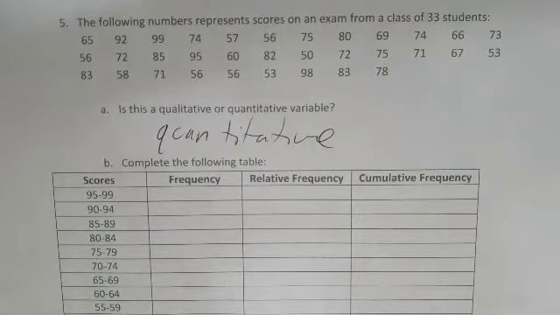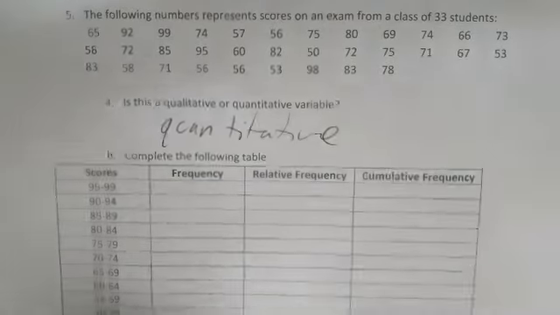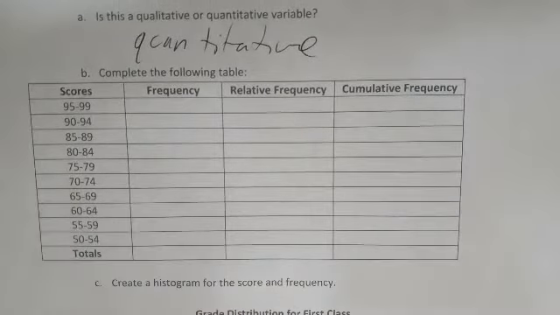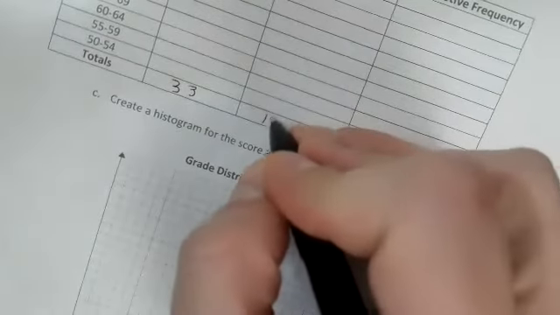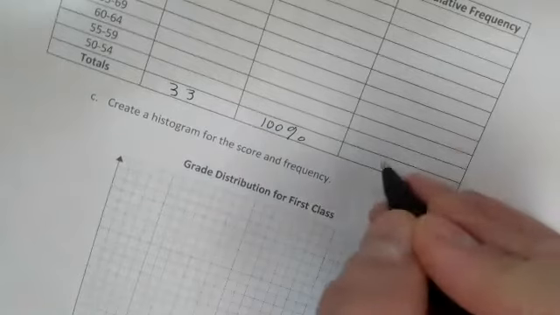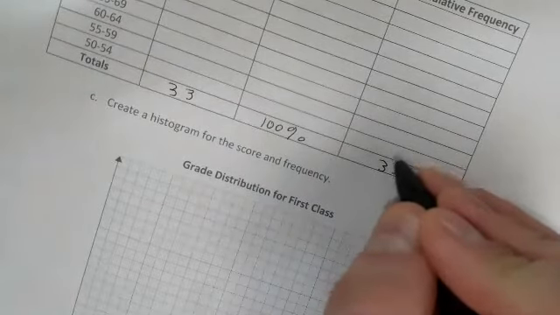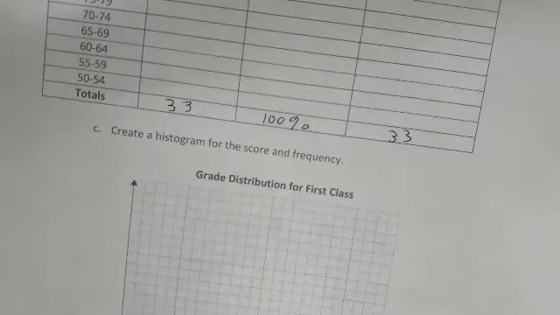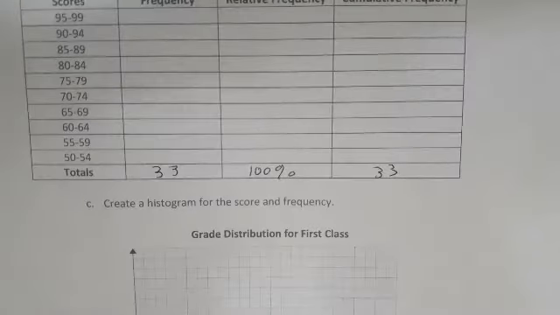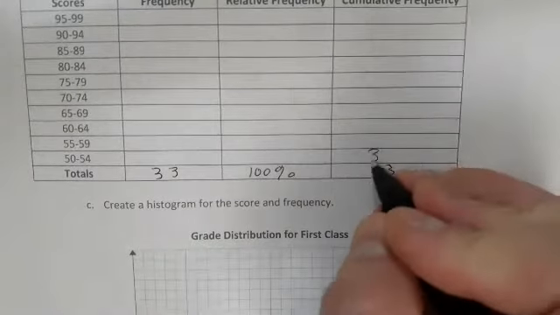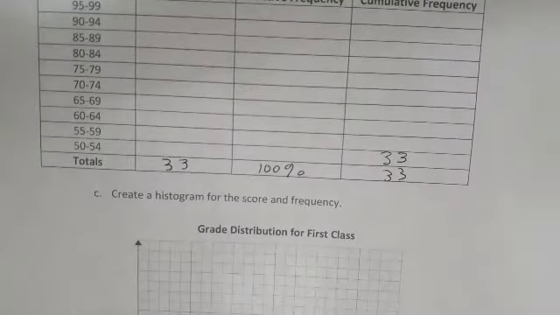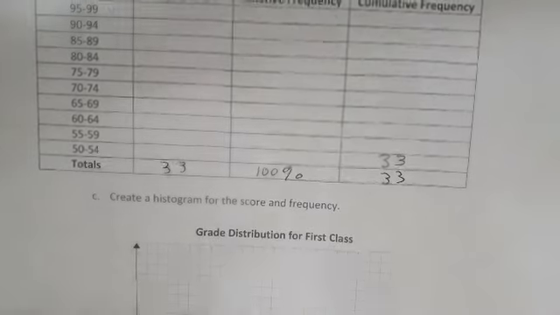So we want to do the frequency of 95 to 99. I want to start out with the totals. That's probably the better thing to do, just so we're all on the same page. My totals here, if I'm talking about the frequency, and it's a class of 33 students, right here. If I want my relative frequency, it should be 100, and my cumulative frequency should be 33, and this one right above it should also be 33. So it should repeat. It should get up to 33 out there if we do everything correctly. Okay, but it's a good check.